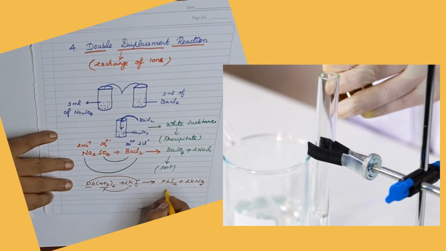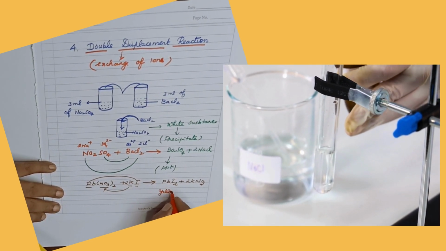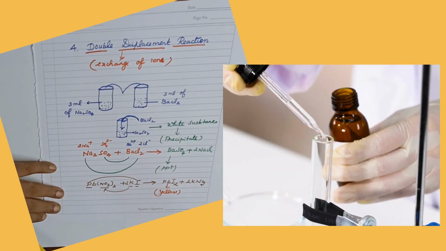What about the color of this lead iodide? Lead iodide is a precipitate. The color of the precipitate is yellow. We get a yellow color precipitate, and this reaction is also called a double displacement reaction or precipitation reaction. We will write some more examples.